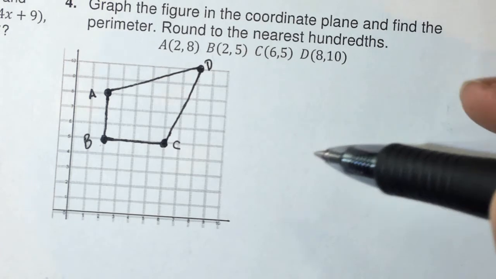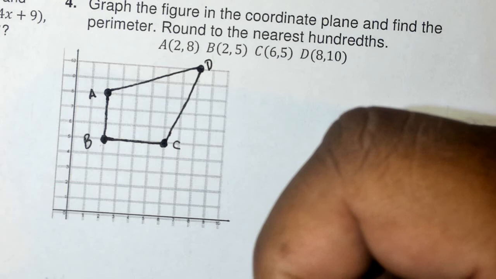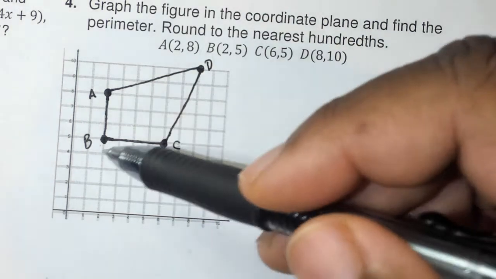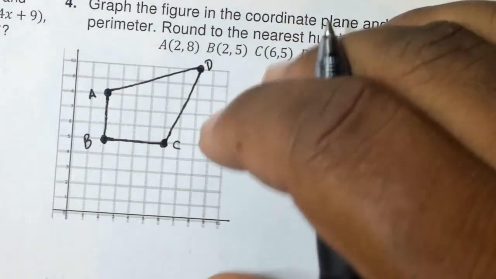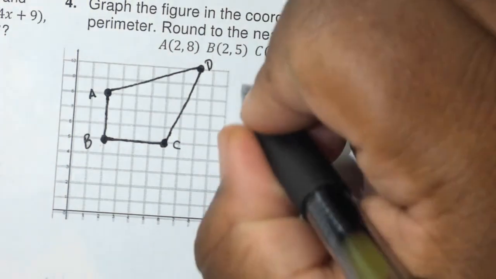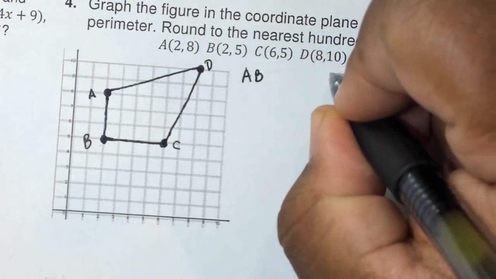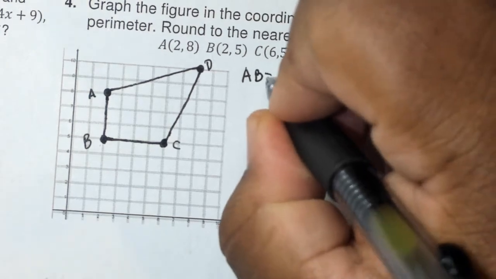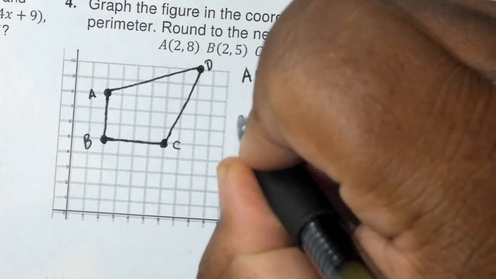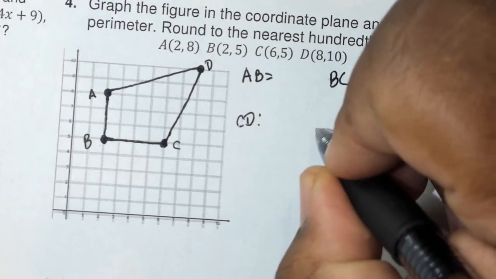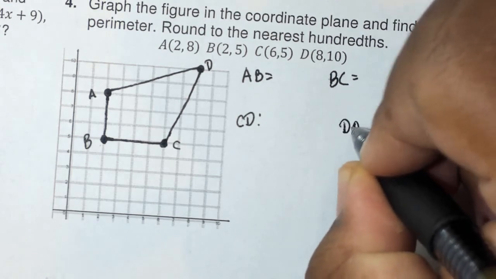Easiest thing for you to do is understand that two of the sides you don't have to count first. AB and BC are on there straight. You could just count two of the sides, AB, and then BC. So you could just say AB equals, then BC equals. The two sides that you have to find are going to be CD, and then DA or AD, whichever way you look at it.